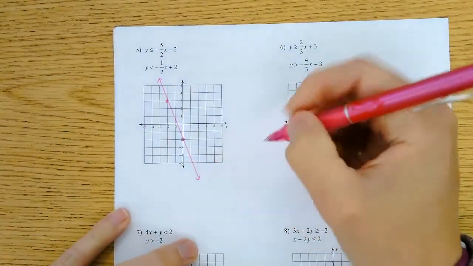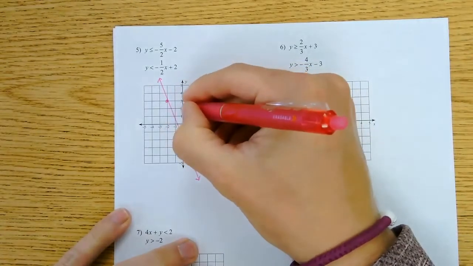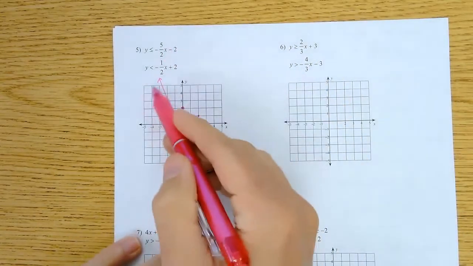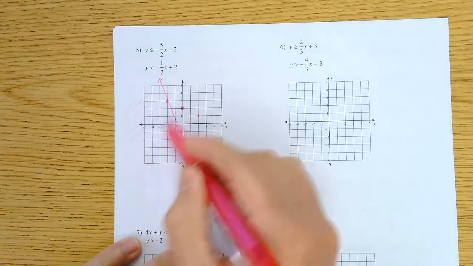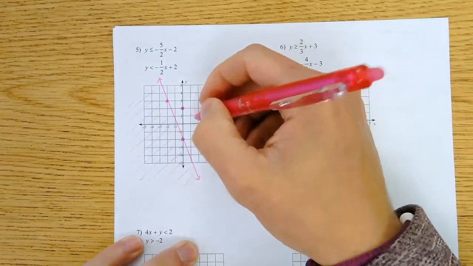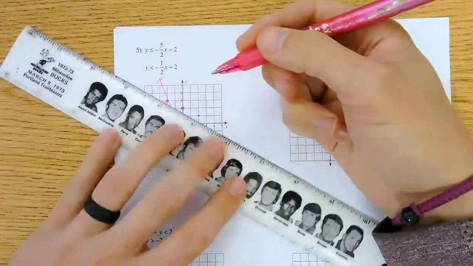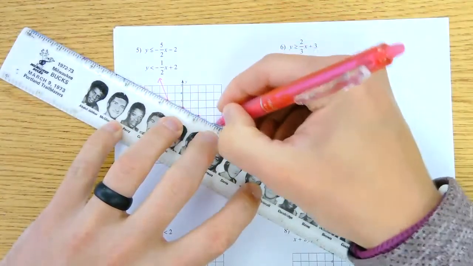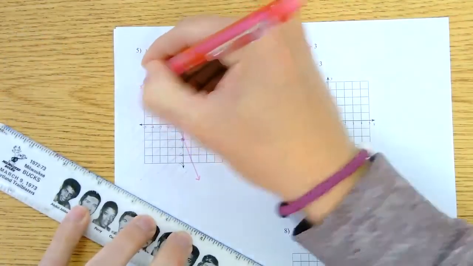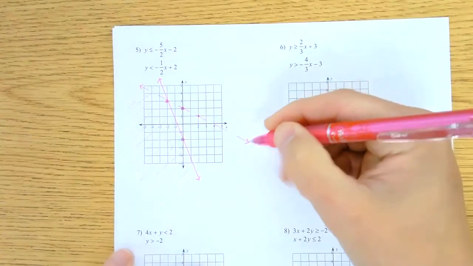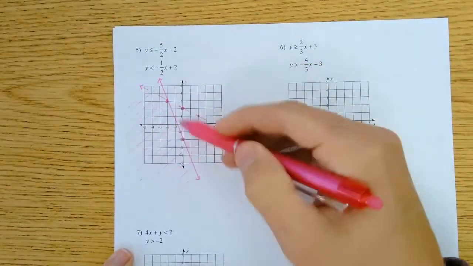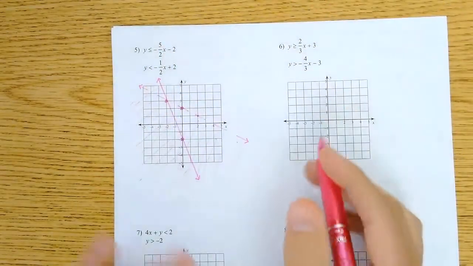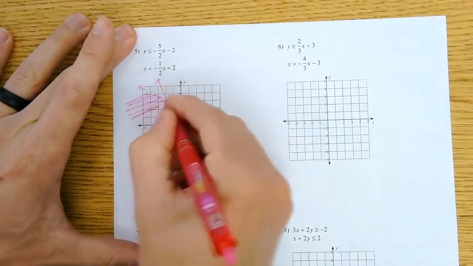Like so. Second inequality, we start with a positive 2 y-intercept, slope of negative 1/2. Oops, I should probably shade that one, right? Less than, shading below. Second inequality has a dashed line. It is less than as well, so we're shading below that one. So pretty big shaded region here.